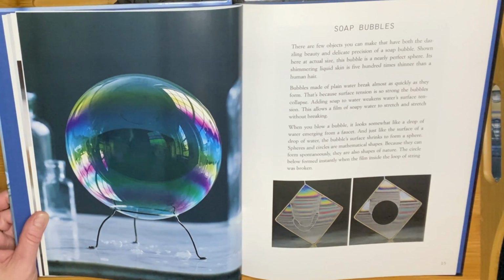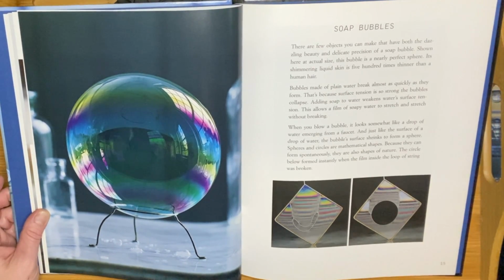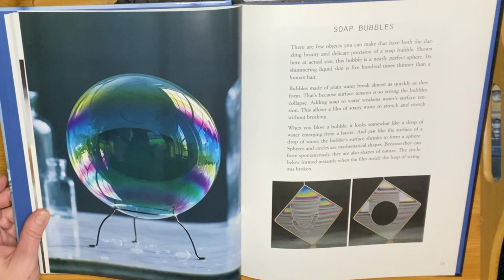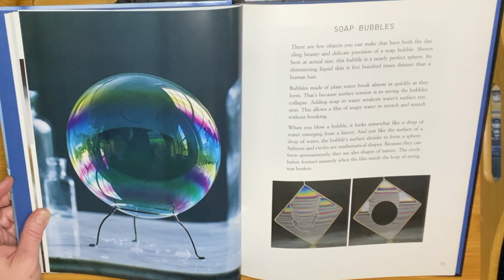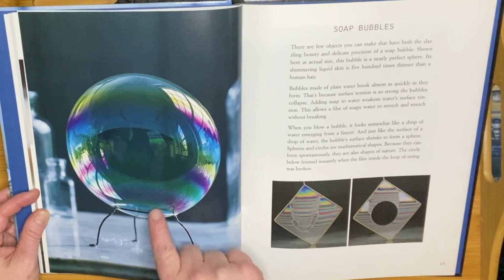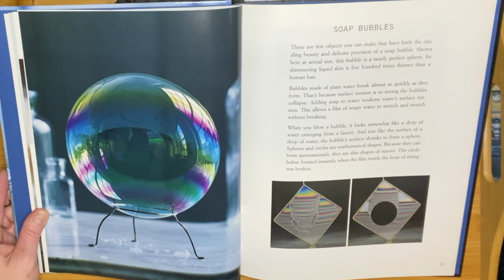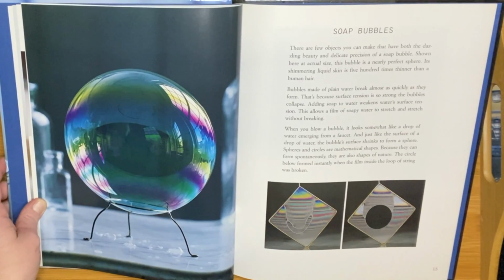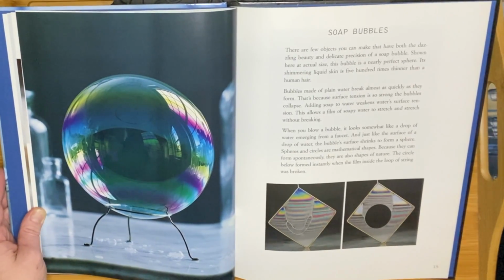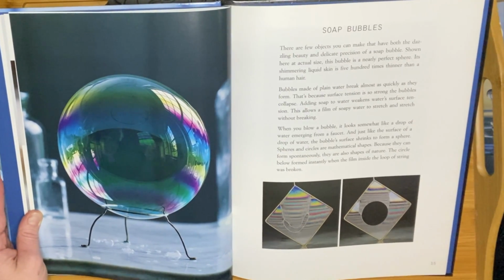Those are super fun. There are few objects you can make that have both the dazzling beauty and delicate precision of a soap bubble. Shown here at actual size, this bubble is a nearly perfect sphere. Its shimmering liquid is 500 times thinner than a human hair. Wow, that's really thin. So think about how thin your hair is. It's 500 times thinner than that. So you know that those are very, very delicate.